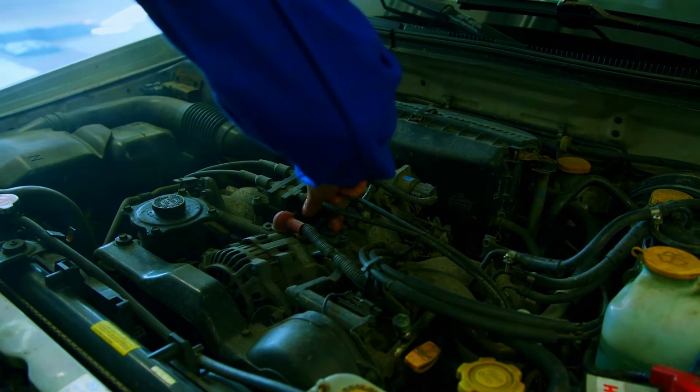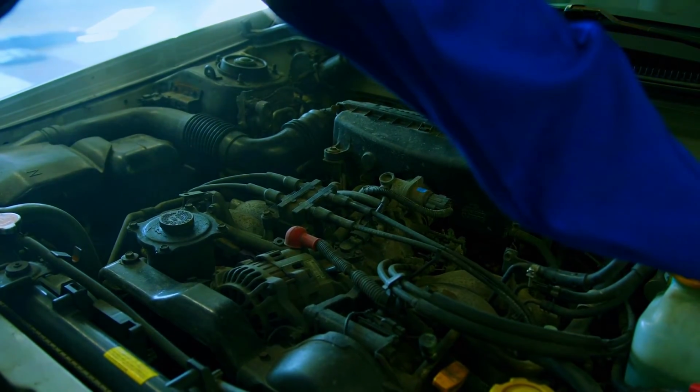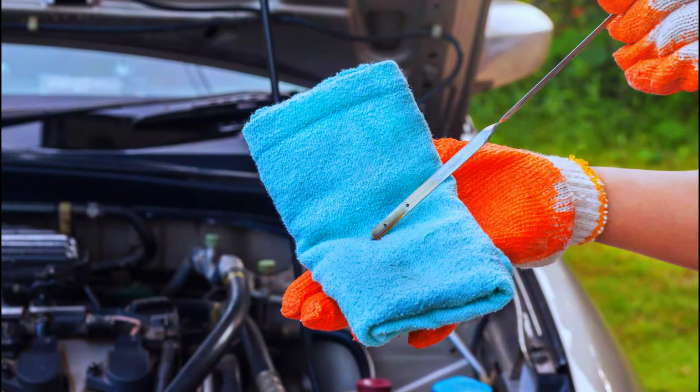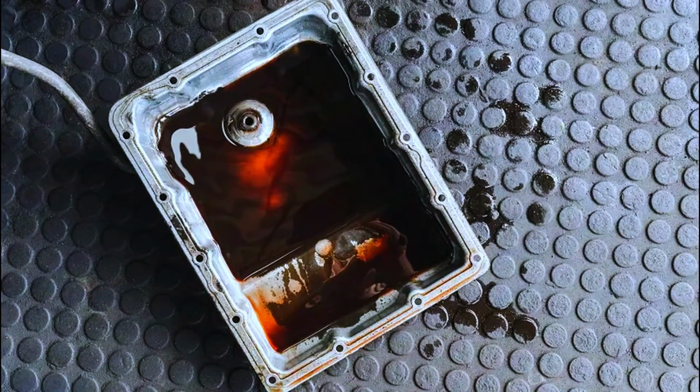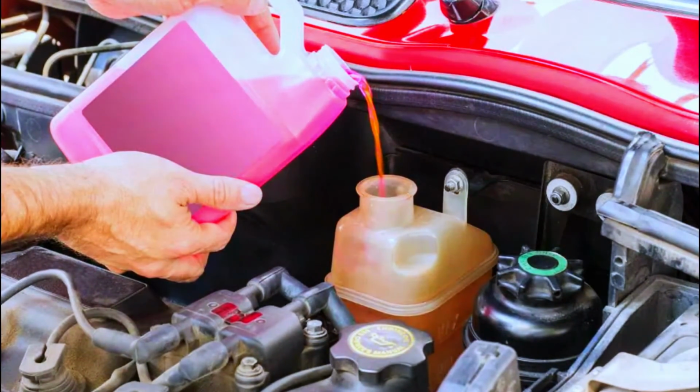There are a few steps we need to follow to diagnose and fix this issue. Let's start by checking the transmission fluid level and condition. Check the transmission fluid. Low or dirty transmission fluid can cause various transmission issues, including triggering the P0701 code. Ensure the fluid level is correct and that the fluid is clean. If it's low, top it up.